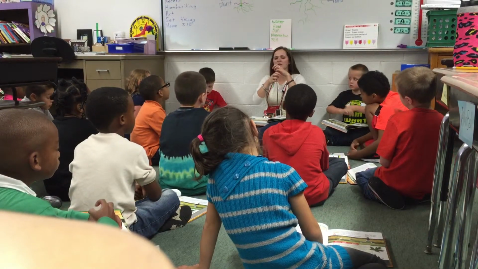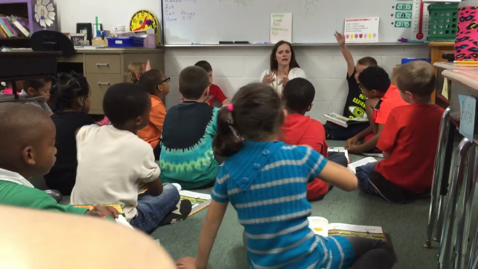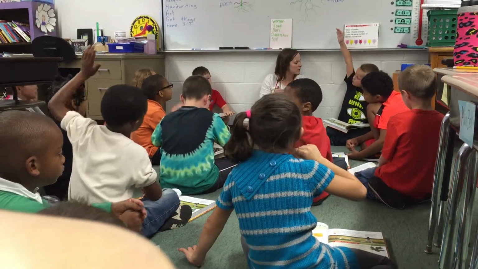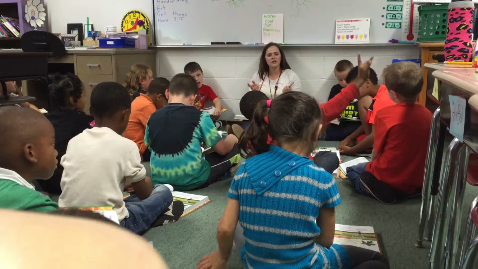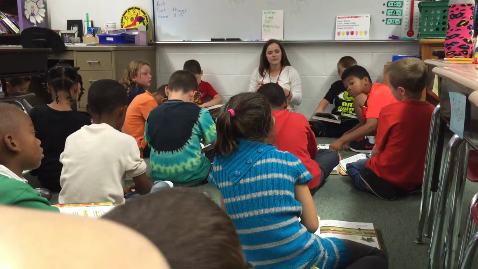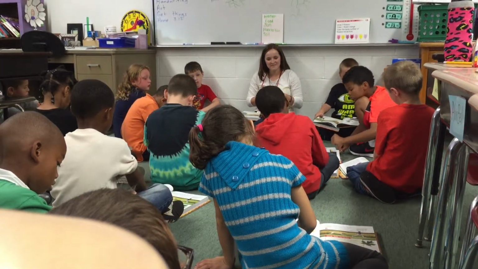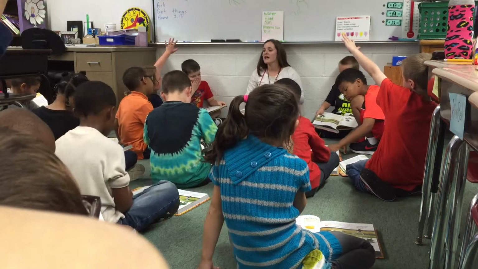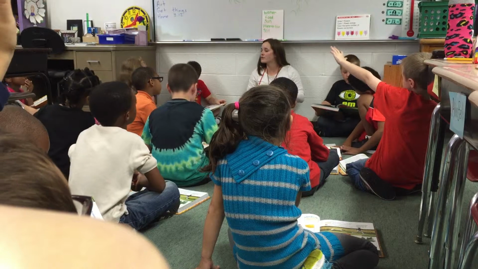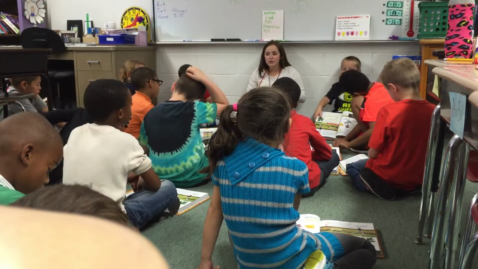Does anybody know what the name of that food is? It's not in our book, but you can take a guess. Why don't you take a guess, Jennie? Soil? Not soil, that's what's in the bottom. Anybody have a guess, Isaiah? Stems? Not stems, that's what the long part of the plant is. It's actually a word called glucose. Can you say glucose? Glucose.